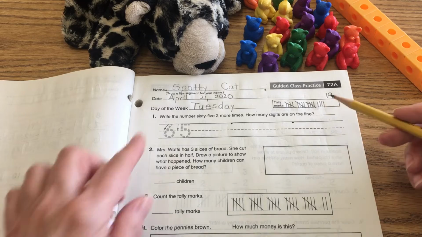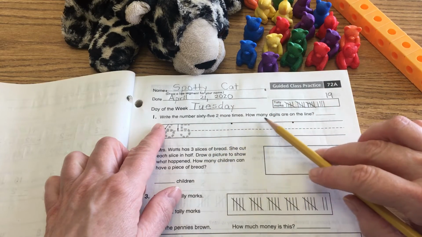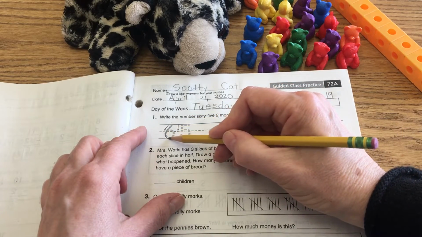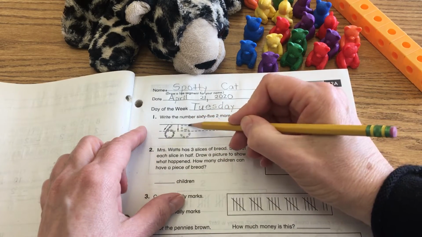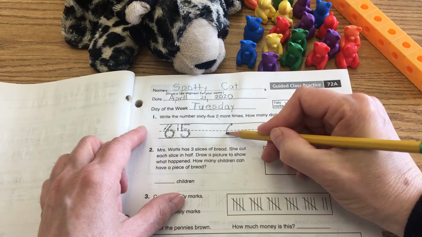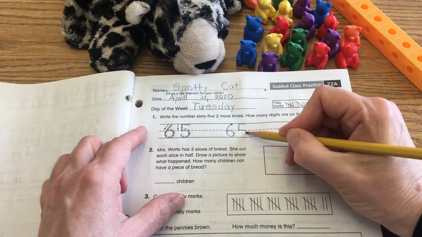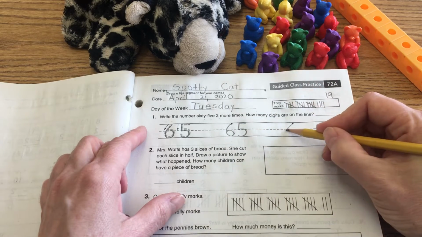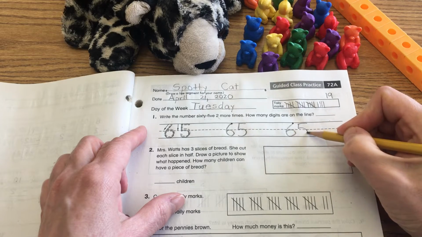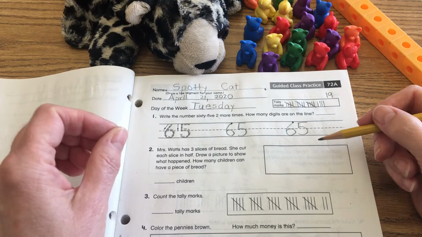All right, so number 1 says, write the number 65 2 more times. How many digits are on the line? So we're going to just trace first. 65. Start at the dot. 65. 65. Okay, so the digit is each individual number.